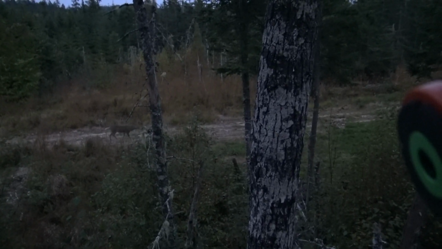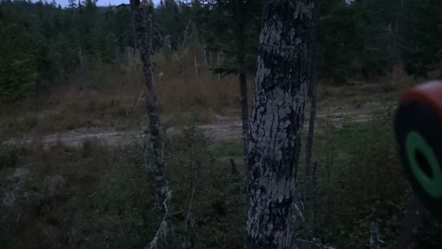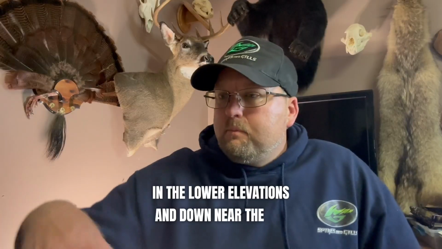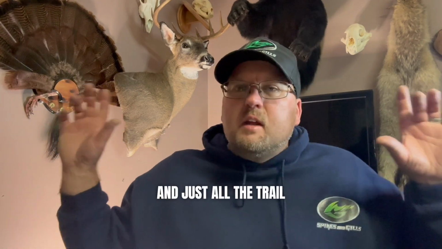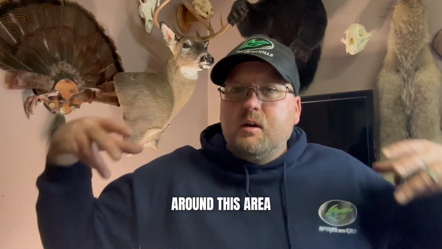This was a spot where he just knew for certain that this target buck he was after would come by, based on trail camera data down at low elevations, near the ATV paths and out in the fields, and all the trail cam data he got all around this area.